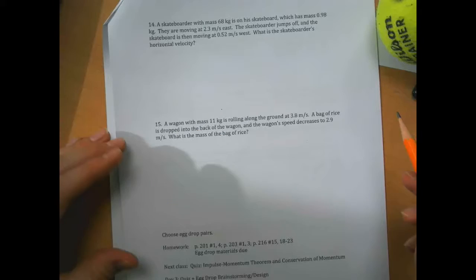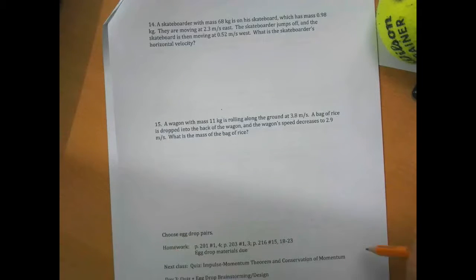Two more examples. A skateboarder with mass 68 kilograms is on his skateboard, which has mass 0.98 kilograms. They are moving at 2.3 meters per second east. The skateboarder jumps off, and the skateboard is then moving at 0.52 meters per second west. What is the skateboarder's horizontal velocity?